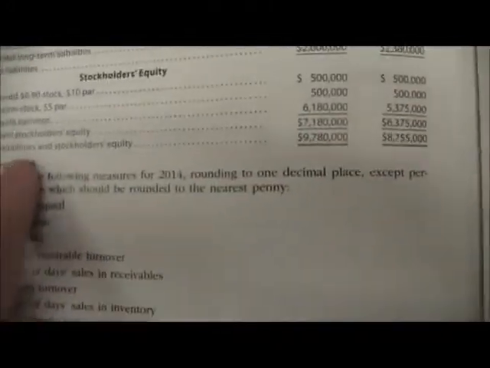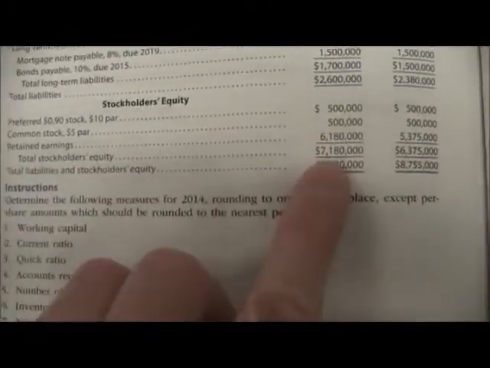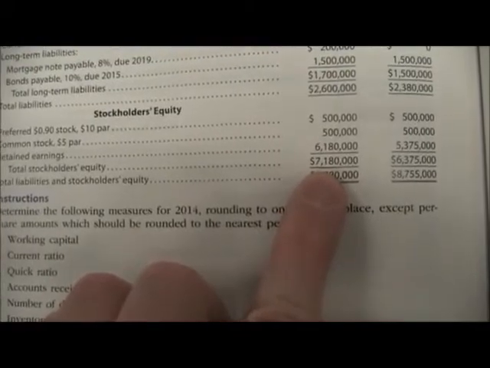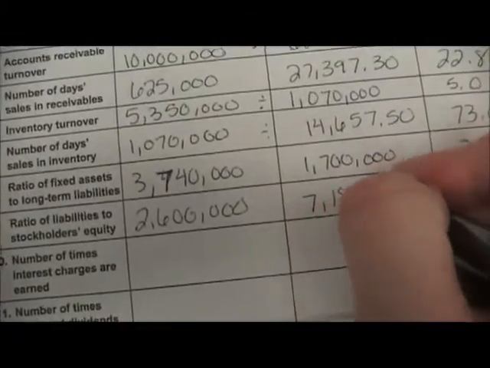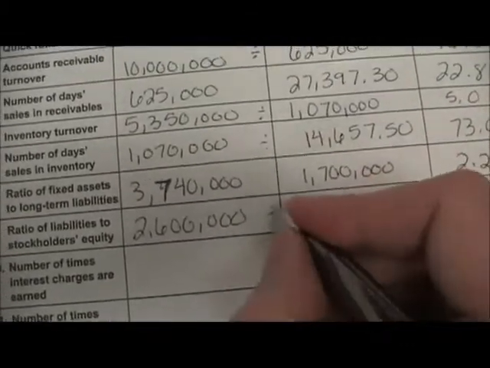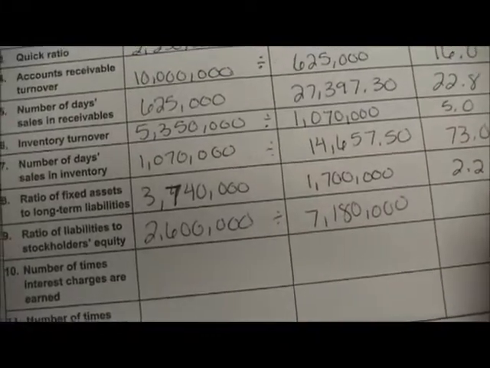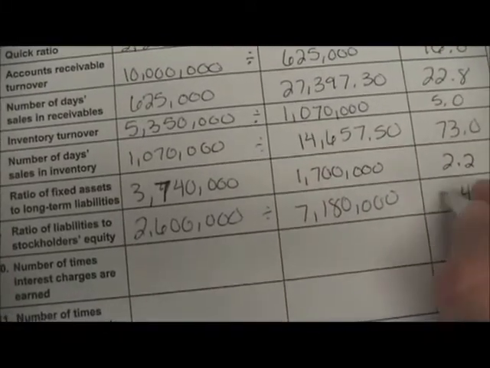And our total stockholders' equity was $7,180,000. So then that becomes our denominator. Again dividing these out, and we get 0.4.